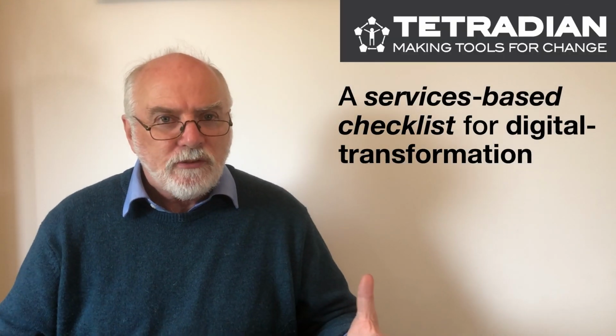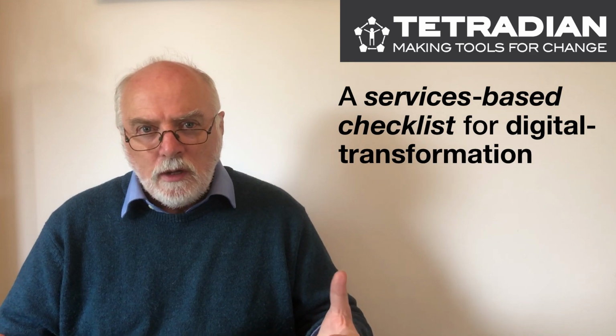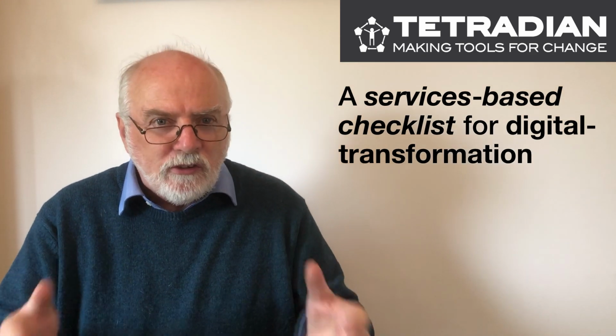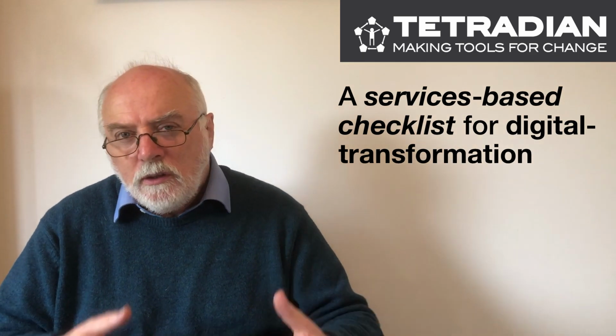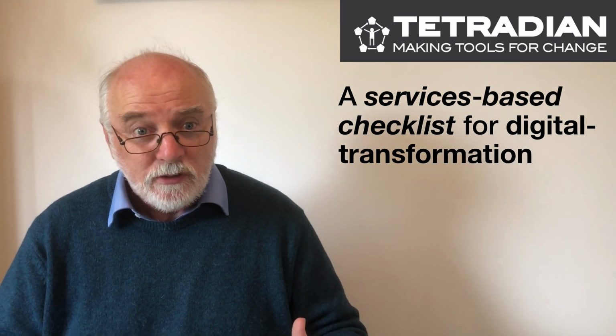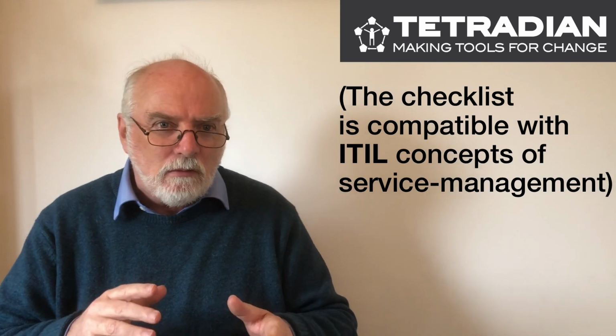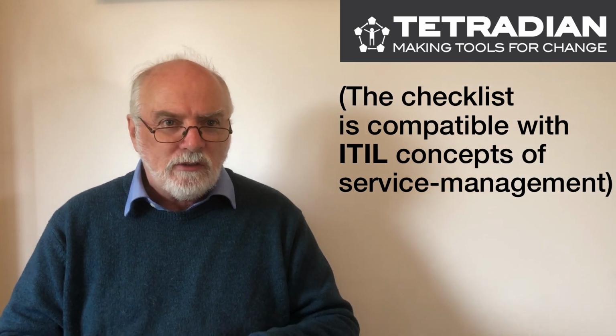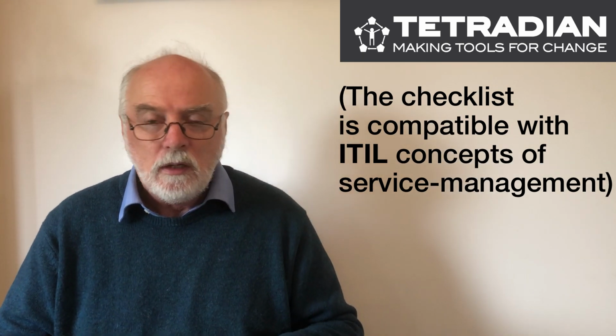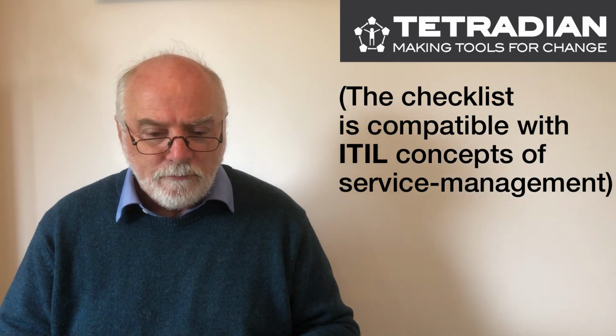Continuing on with this brief series on digital transformation, I'd like to suggest here a simple checklist that we can use that's based around the idea of services. For those who are familiar with it, this is somewhat based on or connects with the ITIL service model from version 3 ITIL, but it doesn't matter if you're not familiar with it.